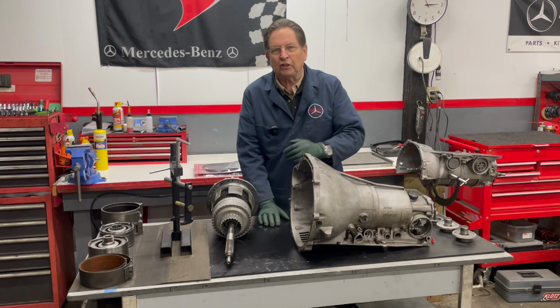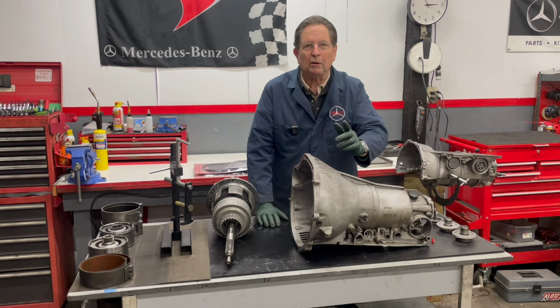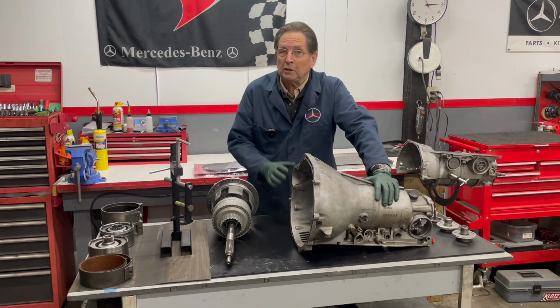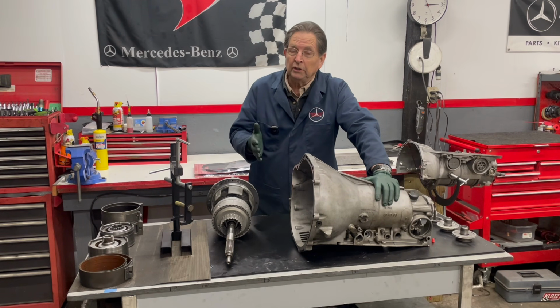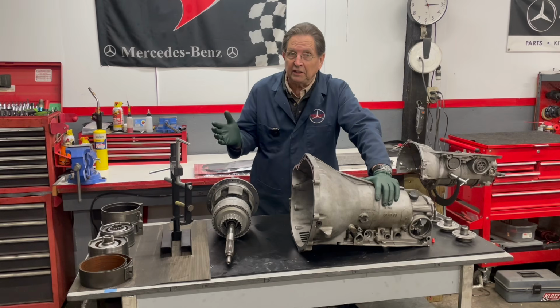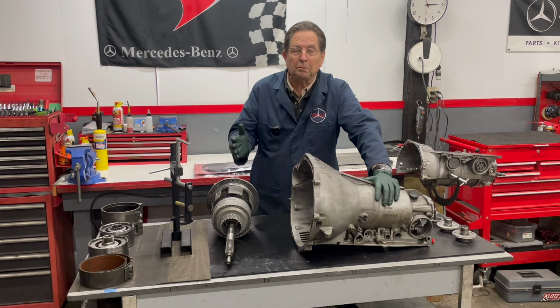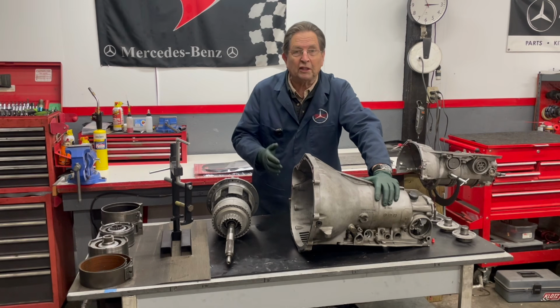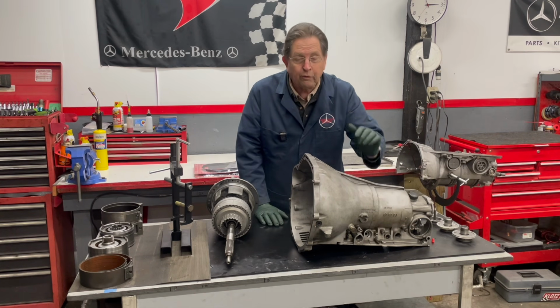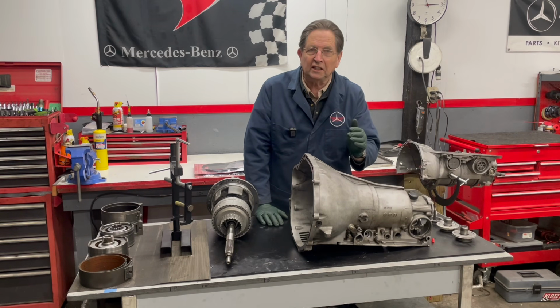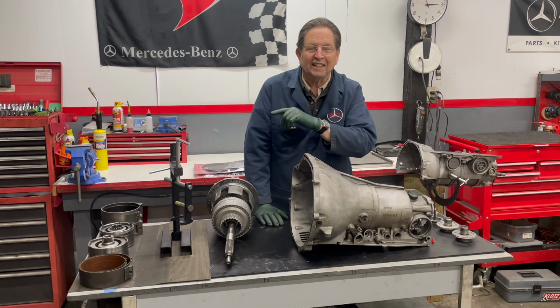I've always said, if you're going to troubleshoot a problem, you have to understand the theory of operation. And that's what I'm going to focus on in March. I'm going to come up with some multiple videos here that are going to help you troubleshoot the problems you may be experiencing with your 722.3 or 722.4 transmissions. These were the transmissions in most of the Mercedes passenger cars from 1981 up to 1995.